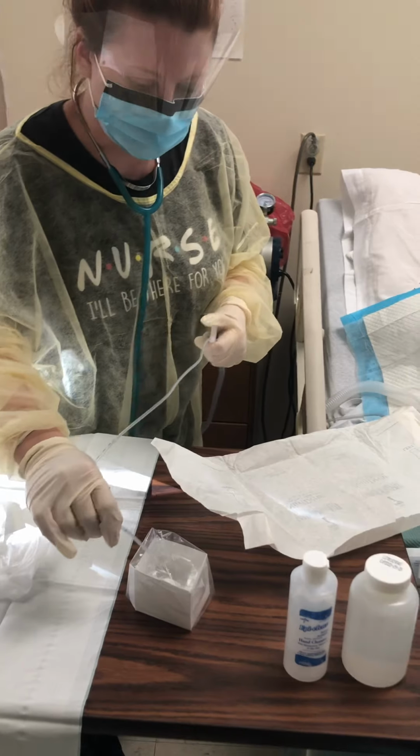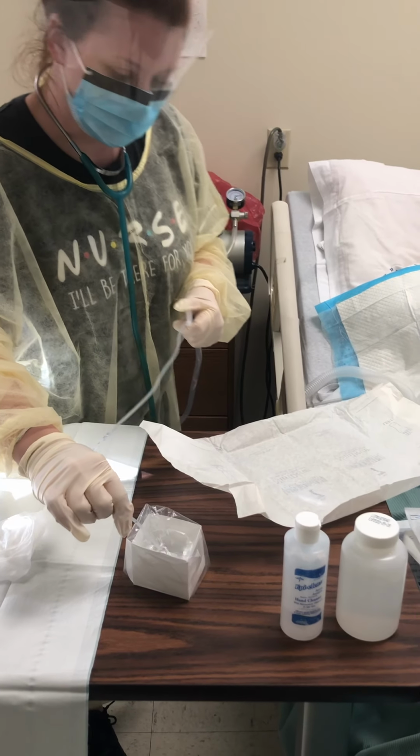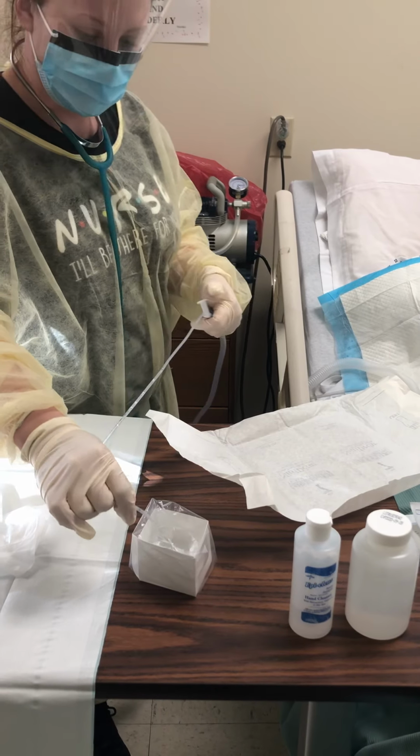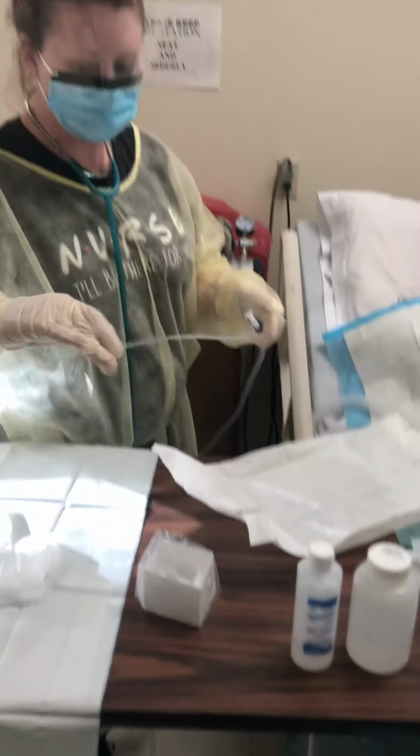To test a little bit with my sterile water, and it is suctioning properly.